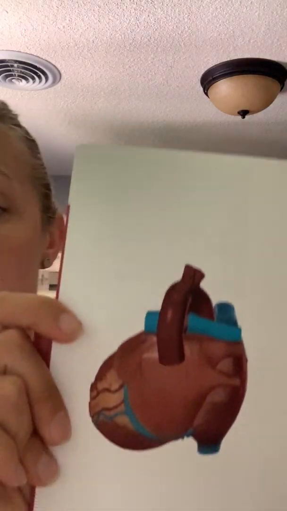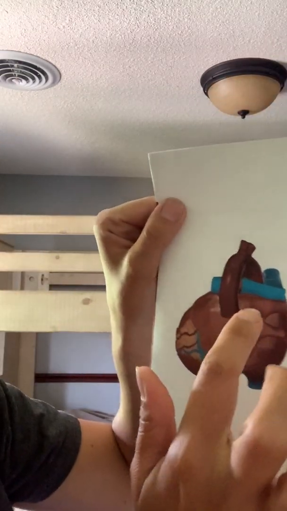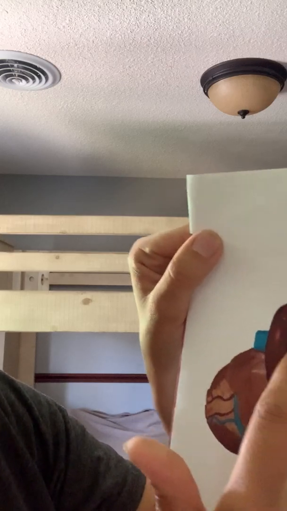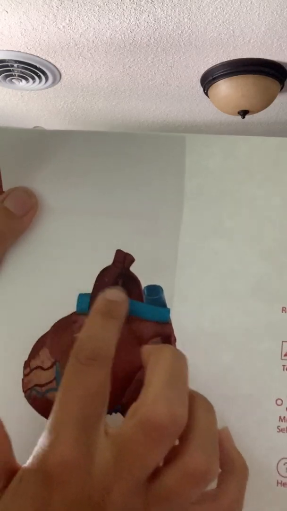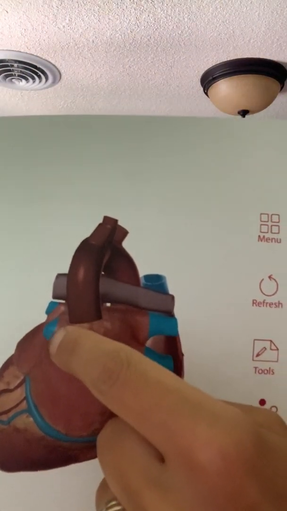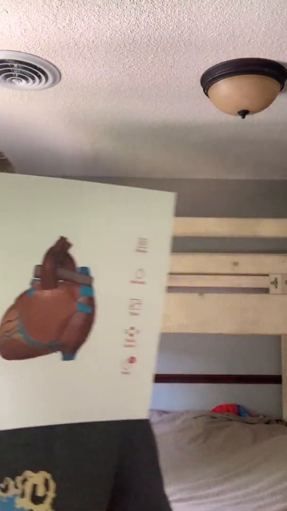Then next we have the pulmonary arteries. Pulmonary arteries are right here. Oh, sorry, you can't really see that. Pulmonary arteries. And then we have the pulmonary veins. And pulmonary veins are 1, 2, 3, 4. You see those?